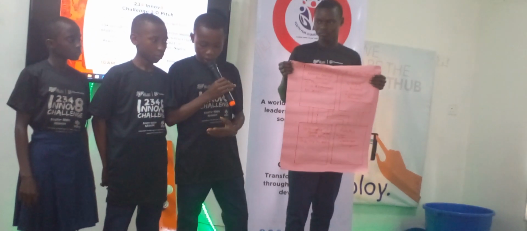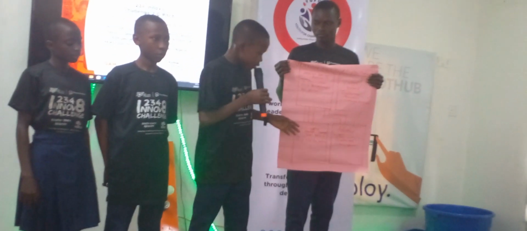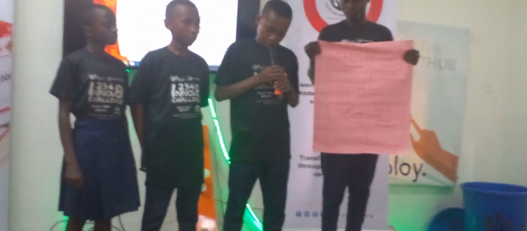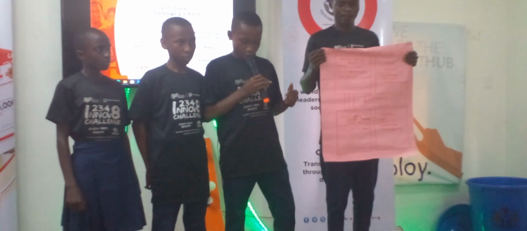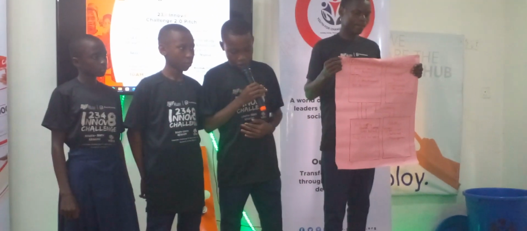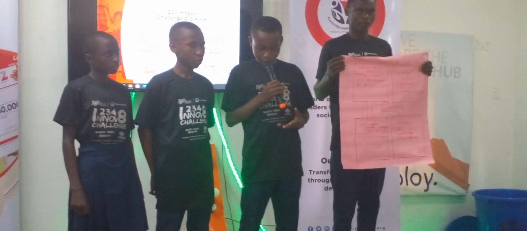And the second part that we have inside this device is the automatic changeover board. The work of this automatic changeover board is to switch automatically from AC, which is the alternating current, to the DC, which is the direct current.